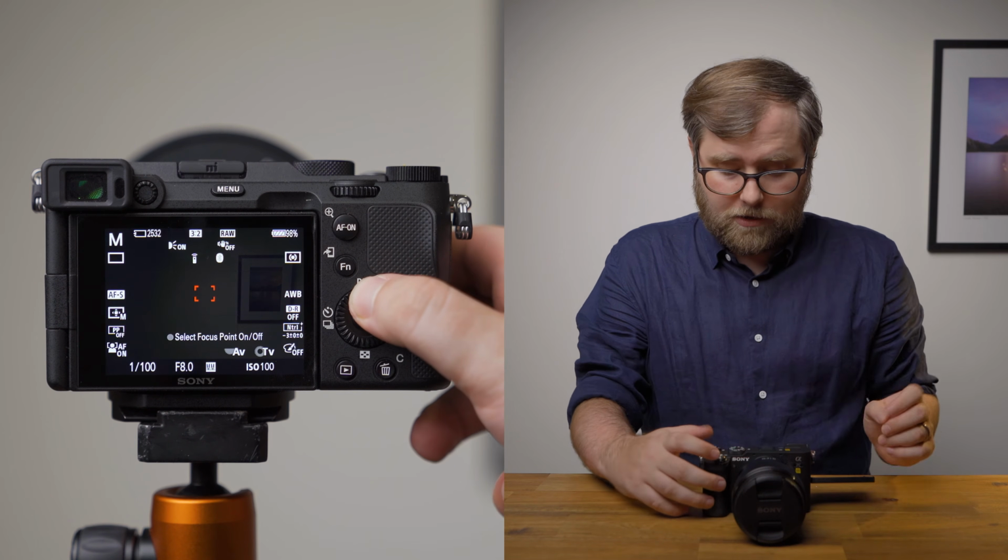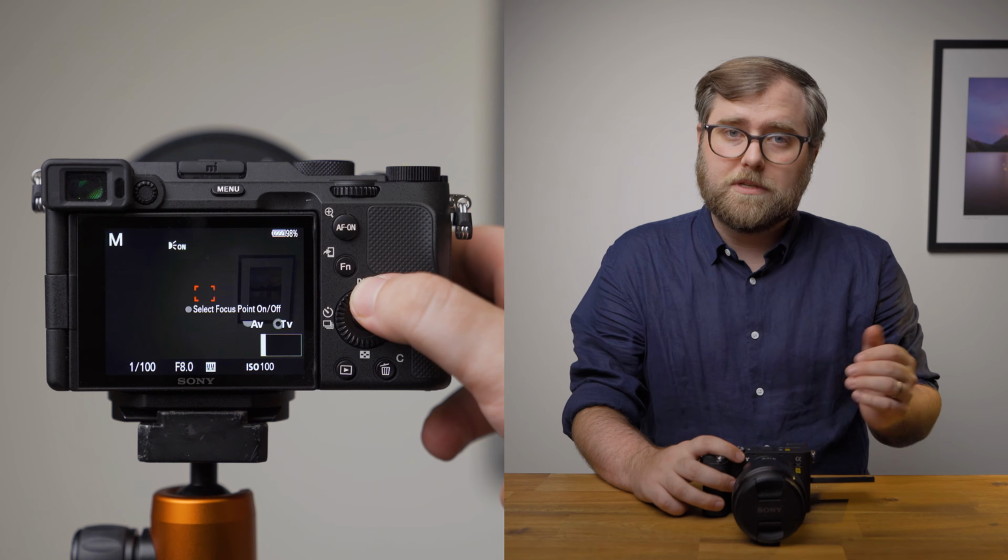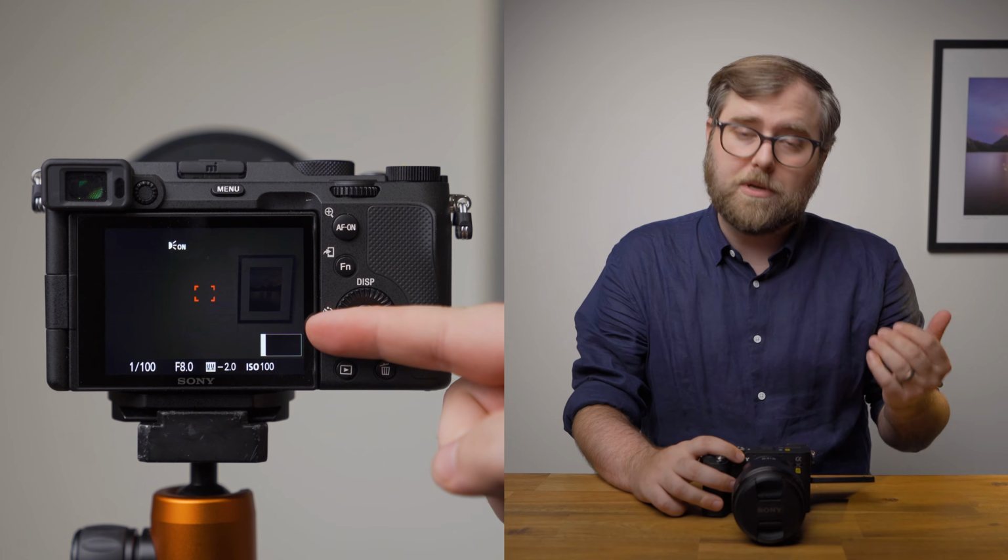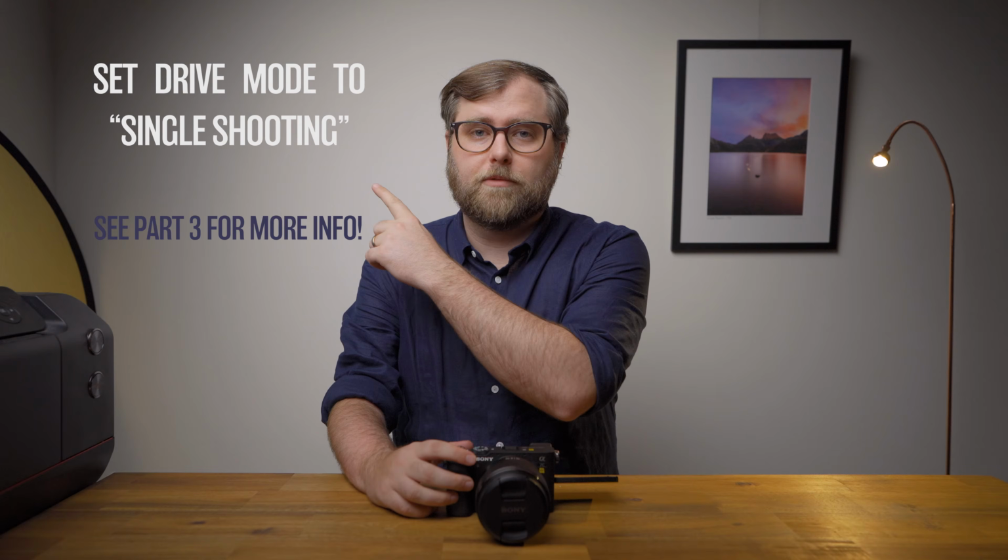Final thing we're going to turn on is just cycle through the display options until your histogram is showing. If editor Andrew comes up with some other really important settings to put in, you can chuck those up here now.